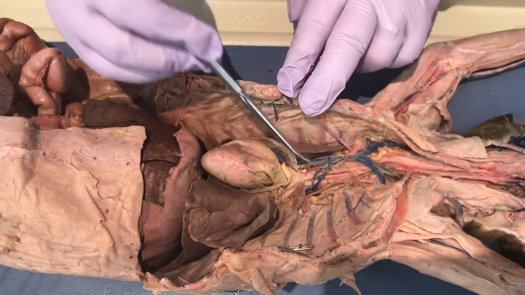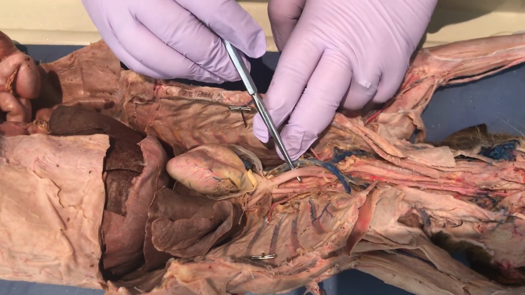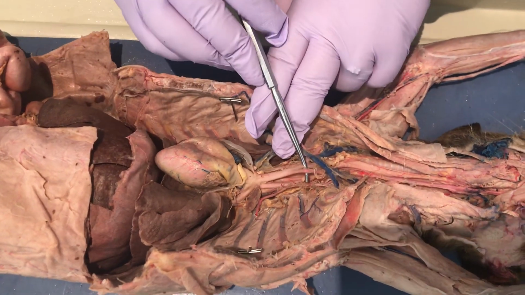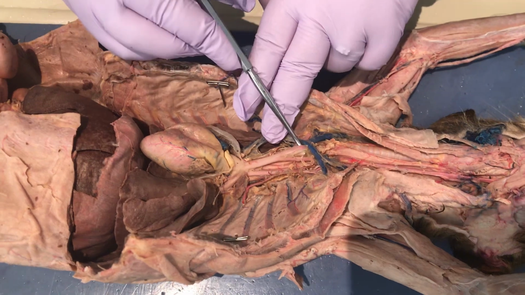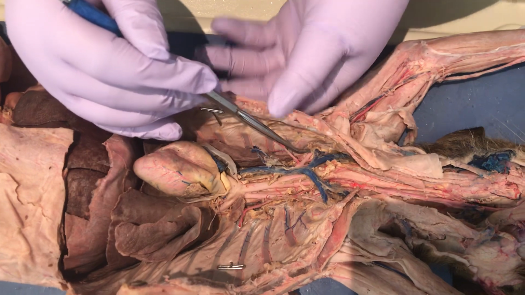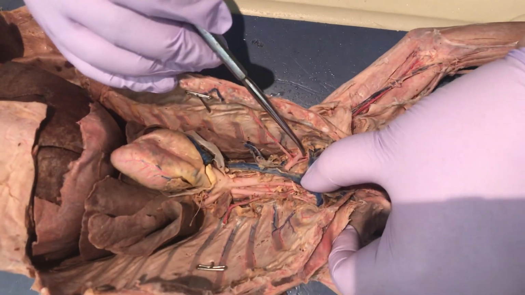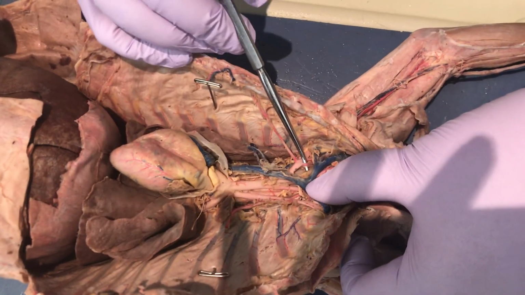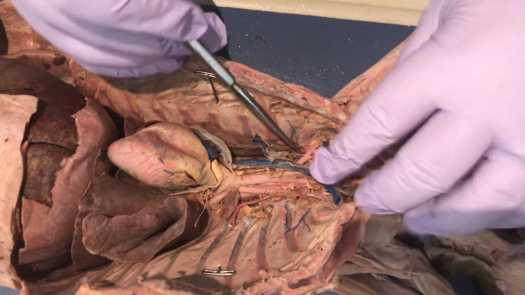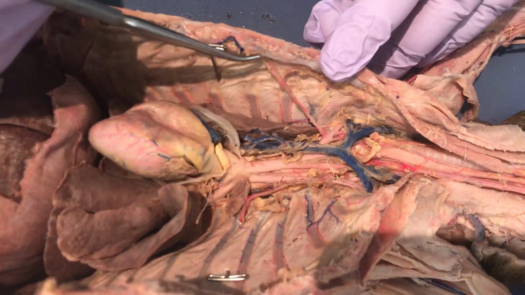Okay, back up to the top. The first branch off the aorta is the brachiocephalic artery. The brachiocephalic artery is going to branch into the left common carotid, the right common carotid, and this one over here is the subclavian artery. Off the subclavian artery, we have little tiny arteries. We have the vertebral artery, the costocervical artery, the thyrocervical artery, and this internal mammary artery headed towards the chest.